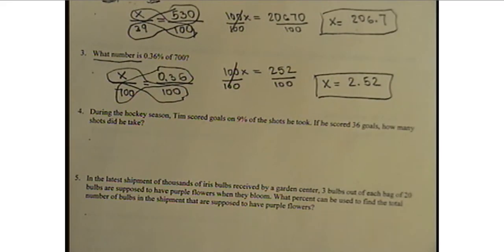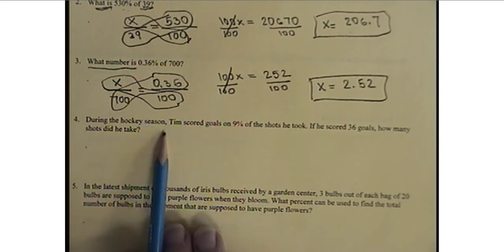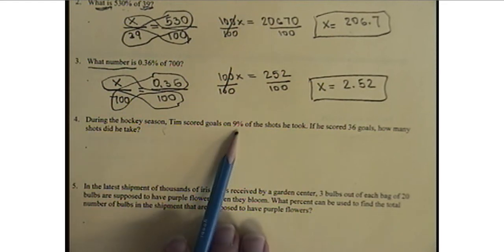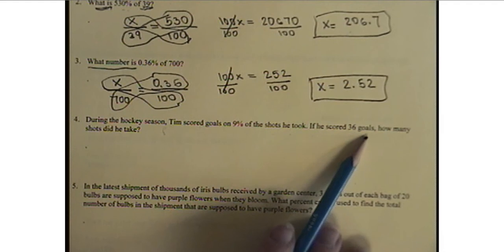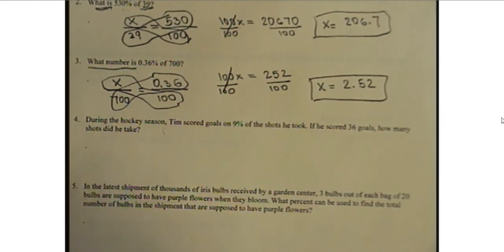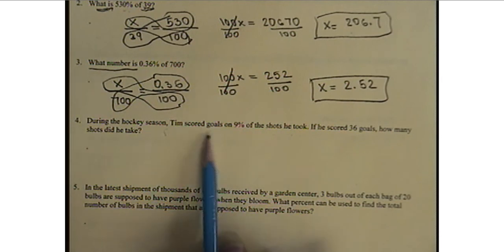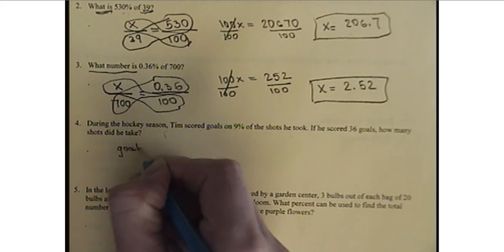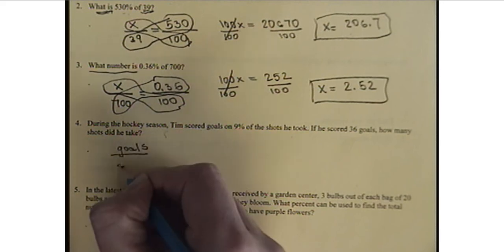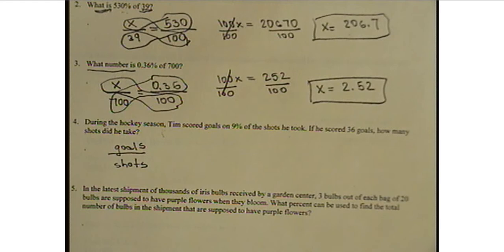Okay? So question number 4. During the hockey season, a team scored goals on 9% of the shots he took. If he scored 36 goals, how many shots did he take? So pretty much what we're looking for here is we have goals to shots. This will be the ratio I'm looking for.